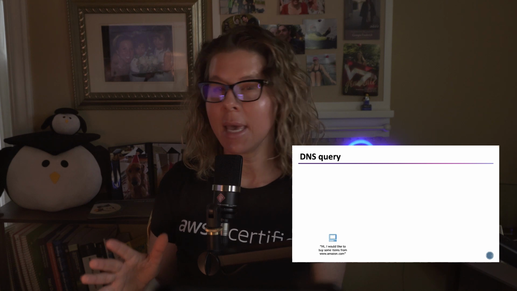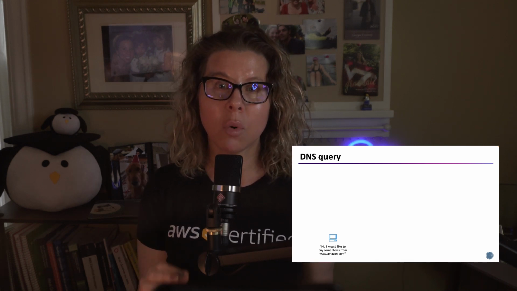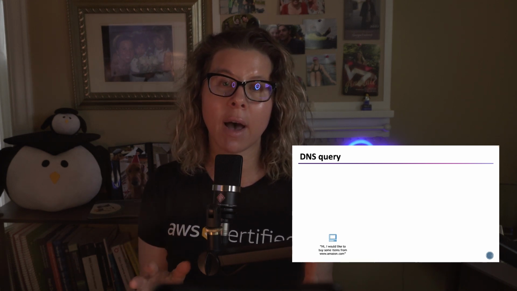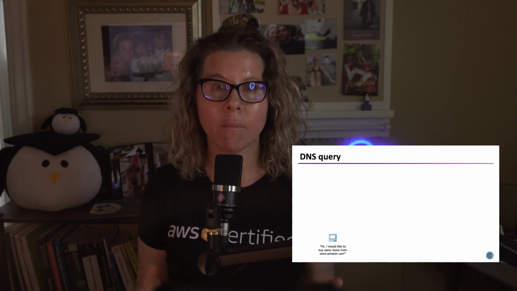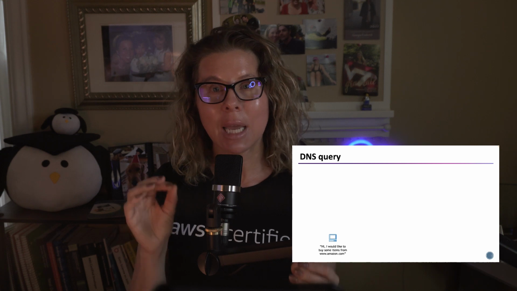So when we type in www.amazon.com, what happens? Well, the first thing that is checked will be the local DNS cache and host file on your local machine. So what is a host file? Well, it is a static map of names to IP addresses and overrides DNS. Your laptop might have a local DNS cache, so that is checked first before moving on with the query.